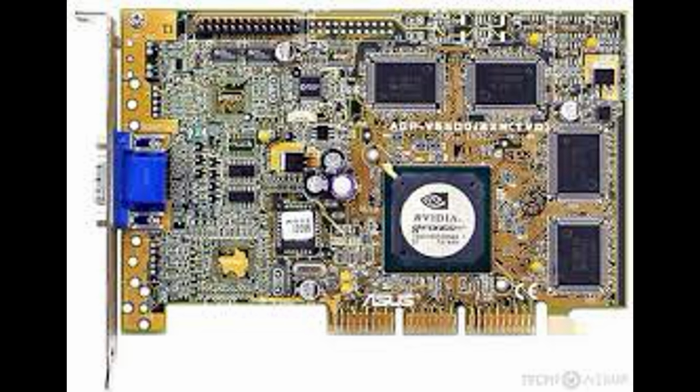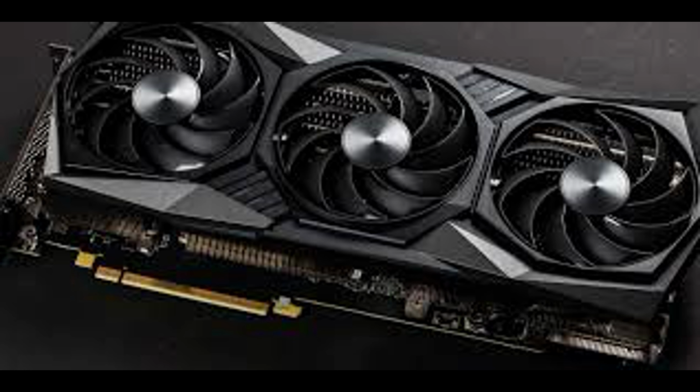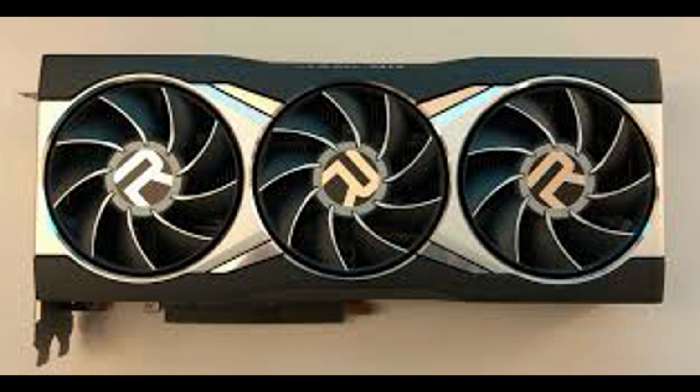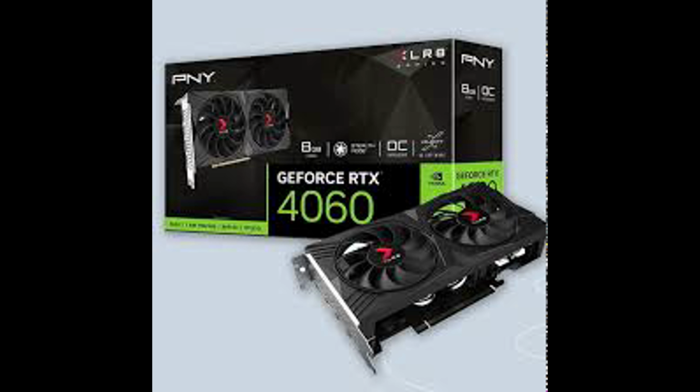So now you understand GPUs at a deeper level. They don't just show graphics. They compute, transform, and render every frame in real time. And the moment you increase resolution or FPS, you're increasing the workload on the GPU dramatically.